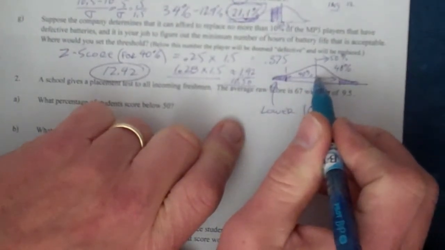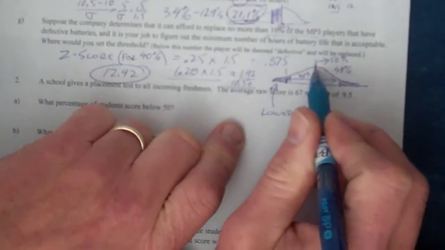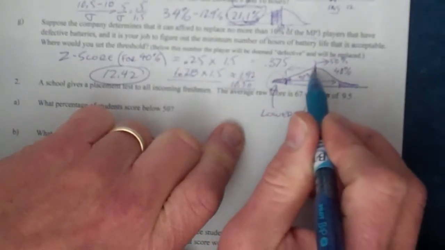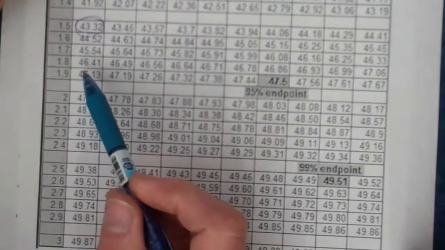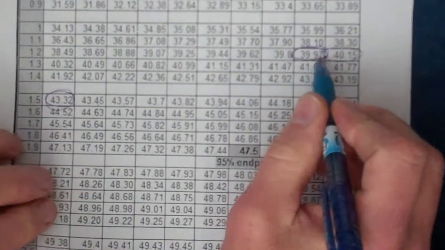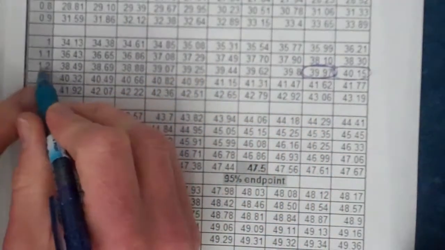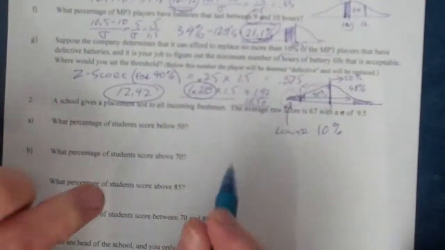So I want to find where my z-score is going to give me 40%, because remember it's always measured from the middle going out. To find the bottom 10%, I need to find the 40% that's right in there. I go to my percentage chart. Remember the z-scores are along this column. To find 40%, I go right here, and 39.97 is the closest to 40%. Well, where is that? I measure this way to 1.2. I go up here to 0.8, so it's 1.28. 1.28 is my z-score.